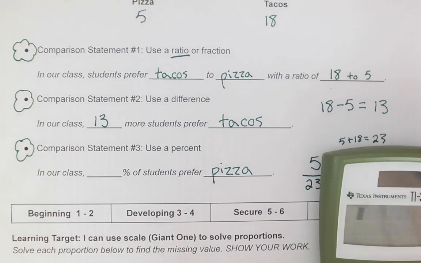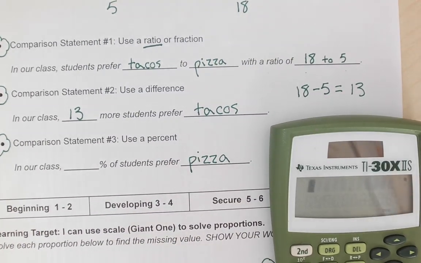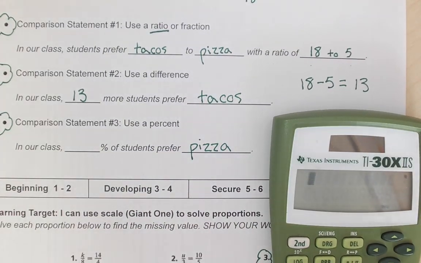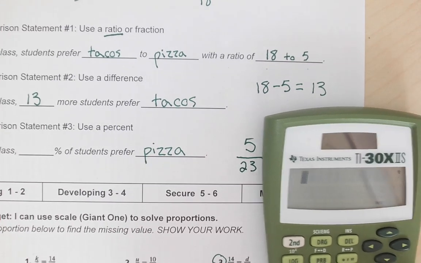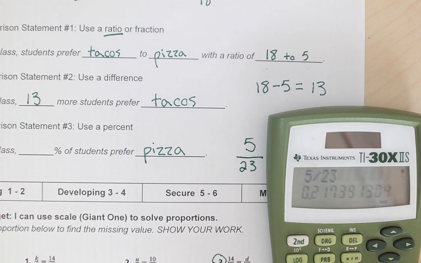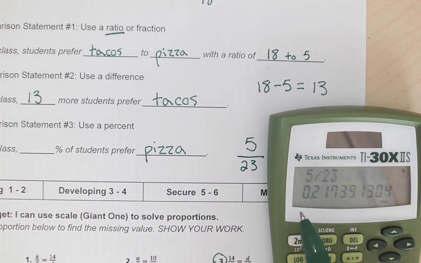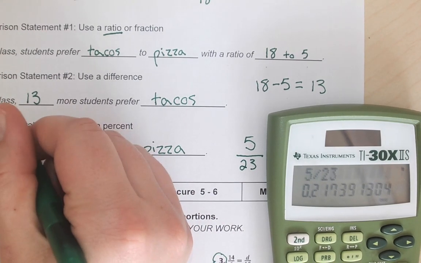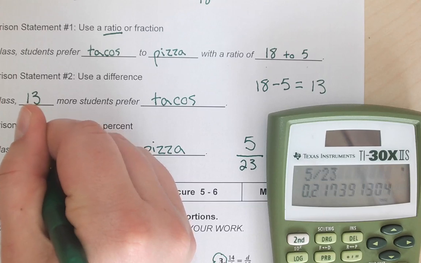In my calculator, I'm going to find what that would equal if I were to divide. So I'm going to type in 5 divided by 23. Well, right here it shows that it's 0.217. And to me, that means it's really almost 22%. So I'm going to write 22% right here.